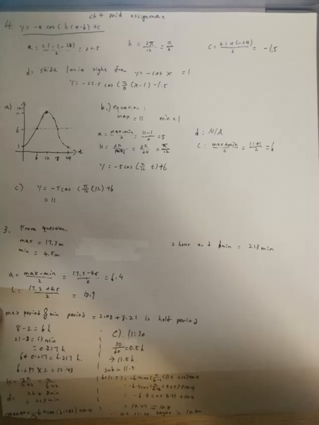We change the minutes to hours by dividing by 60, which is 0.217 hours. Adding these two together, it's 6 hours plus 0.217 hours, which is 6.217 hours. Because this is the half period, we multiply this number by 2 to get 12.43 hours.